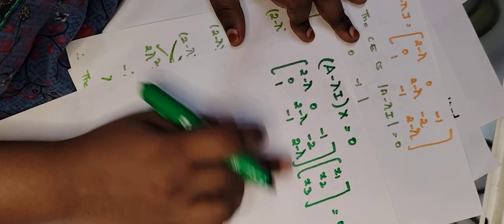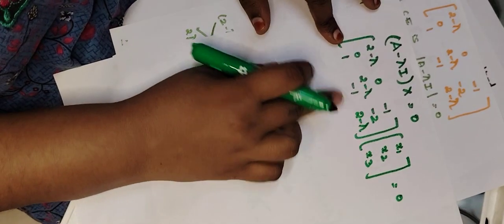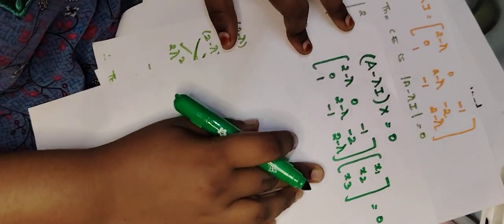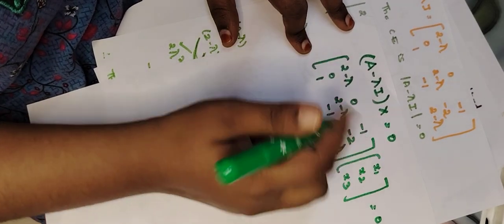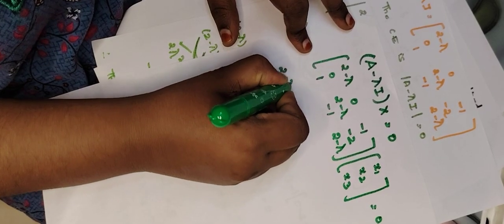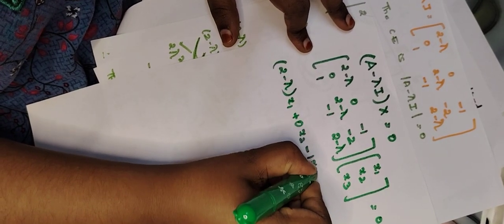So now we'll multiply the matrix. As you can see, it is matrix multiplication. The first row should be multiplied by the first column. So if we multiply, we'll get 2 minus lambda into x1 plus 0 x2 minus 1 x3. So this value will be equal to 0.